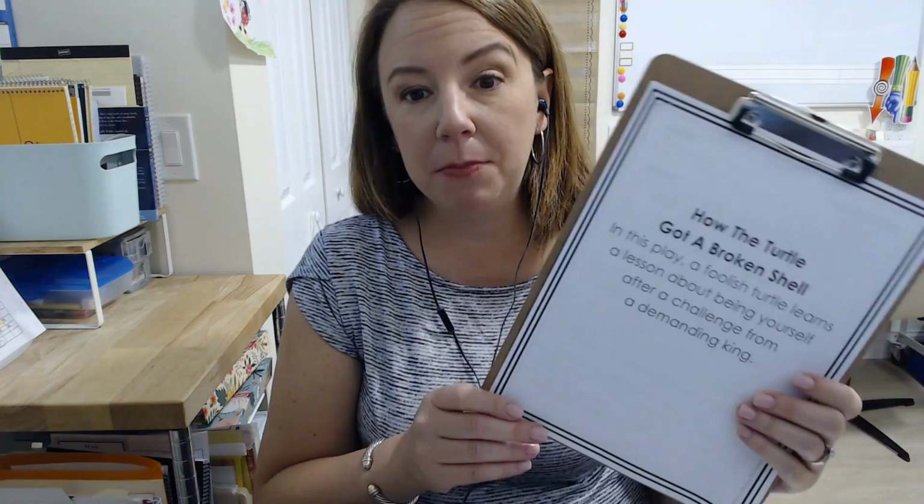So when I give either a class, a small group, or another student, if it's just one-on-one, a script, we go through and I assign the parts. Now, in this particular play, How the Turtle Got a Broken Shell, you'll see how I have split up the speaking parts. So this really would be more for a small group. However, you could do it one-on-one. You would just have to assign more than one part. Always have a highlighter close by when you assign the parts.